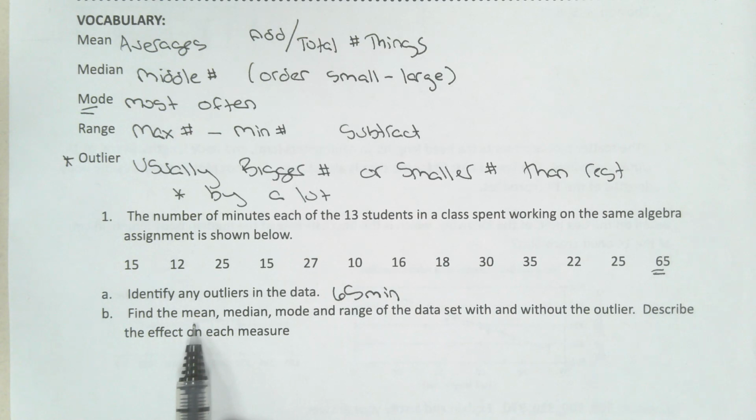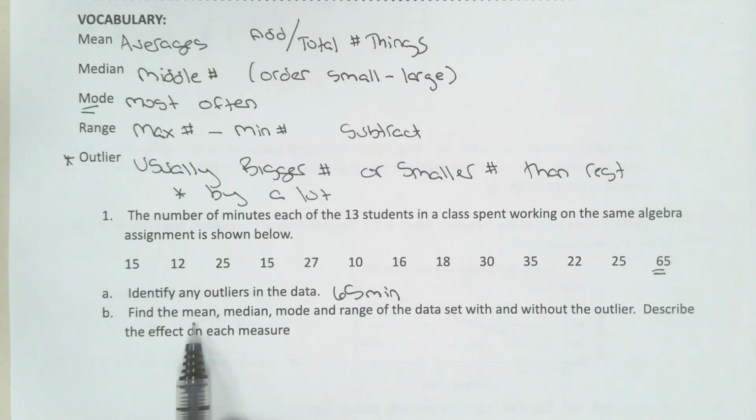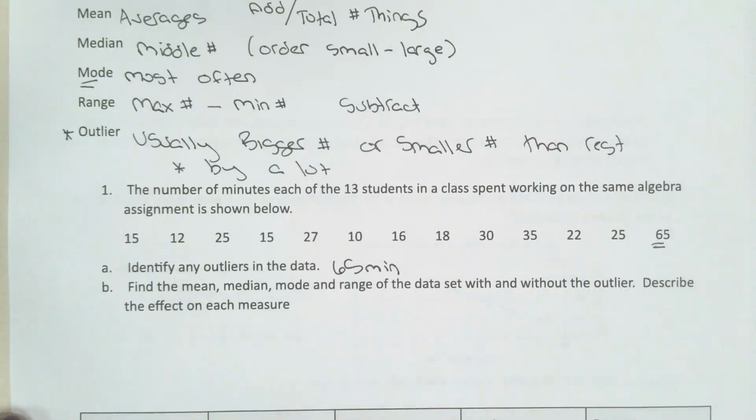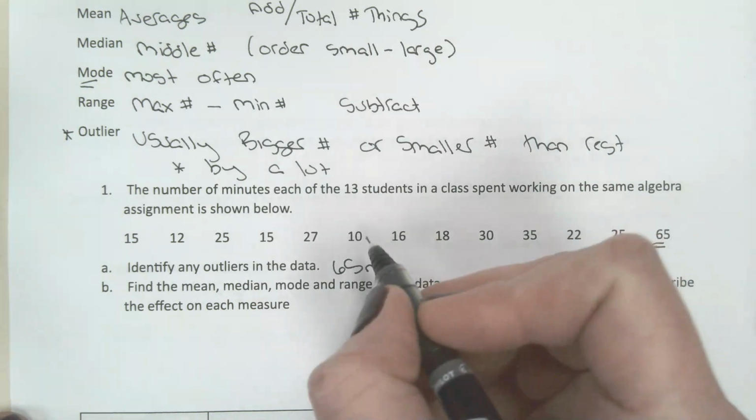We're going to find the mean, median, mode, and range of the data with and without the outlier. To help us out, because I know that for the median I'm going to need to put them in order from smallest to largest, my plan right now is to just reorder them.